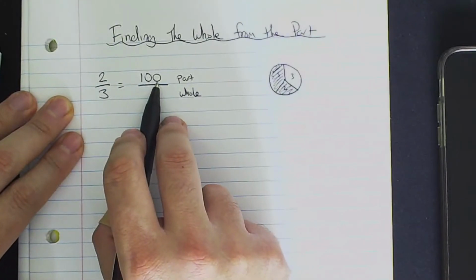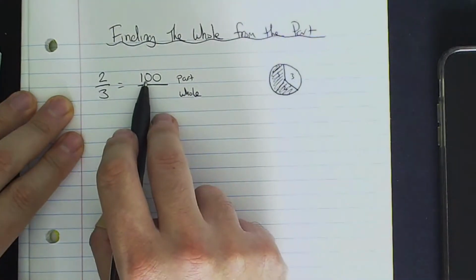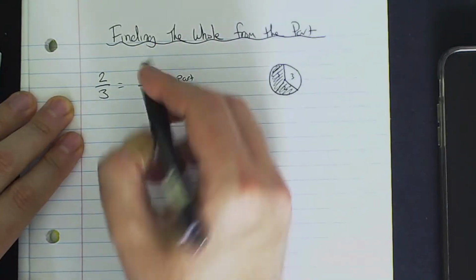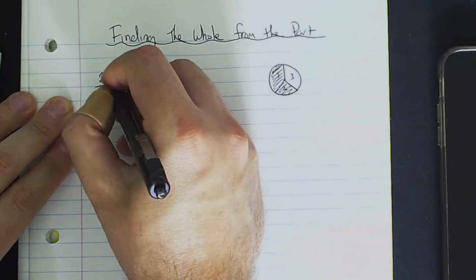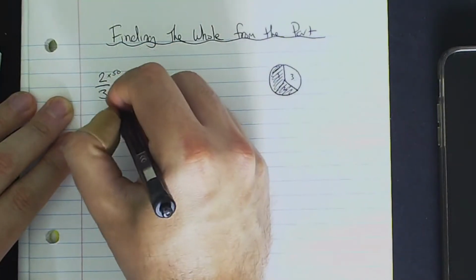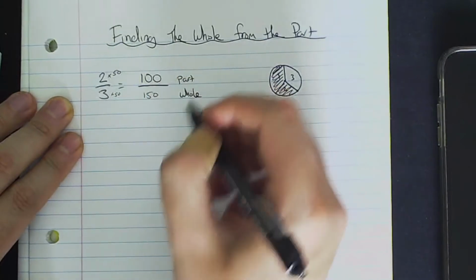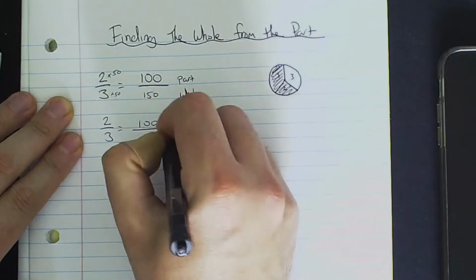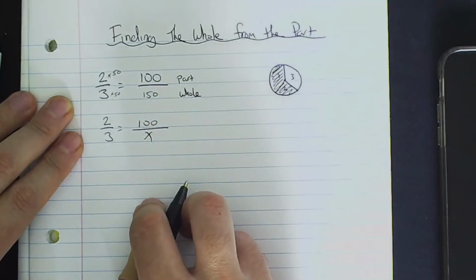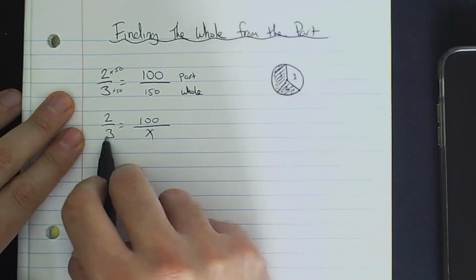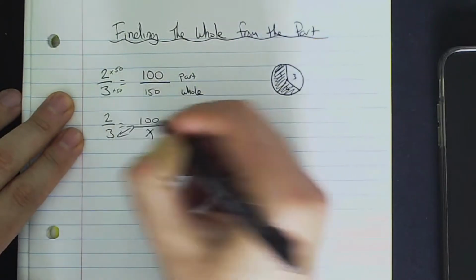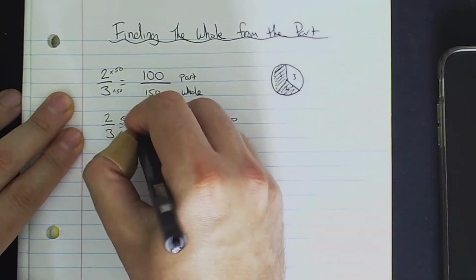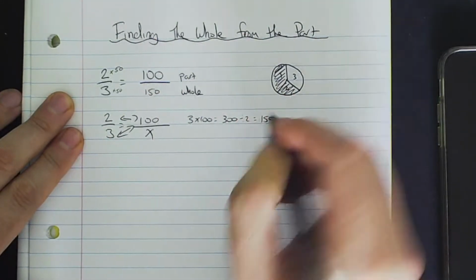So now if we were to make this into a bigger fraction, if the part is equivalent to 100, what would the whole be? Well, for people who know how to do mental math, you know you're just multiplying this by 50. So this would be 150. But if you love cross multiplying like I do, and you don't know what the denominator is, set up a cross multiply. 3 multiplied by 100 is 300. And now you divide going this way, divide by 2, it equals 150.